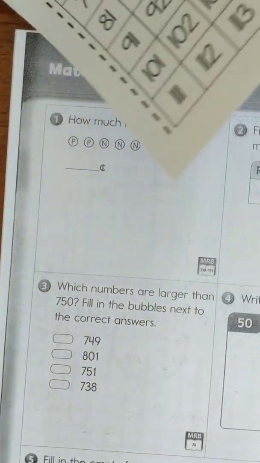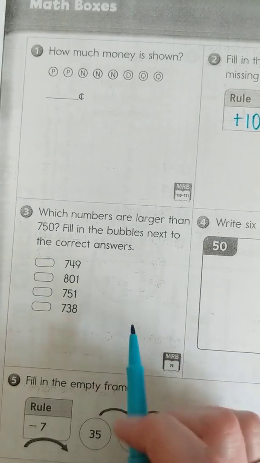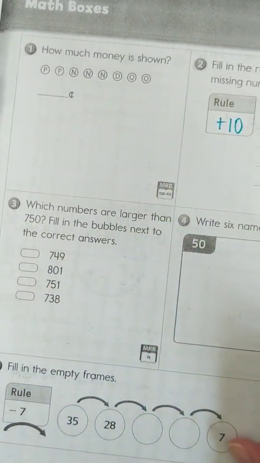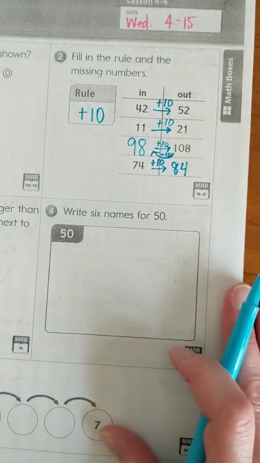So which numbers are larger than 750? Check out which numbers are bigger than 750, fill in those bubbles. I'll let you do that one on your own.